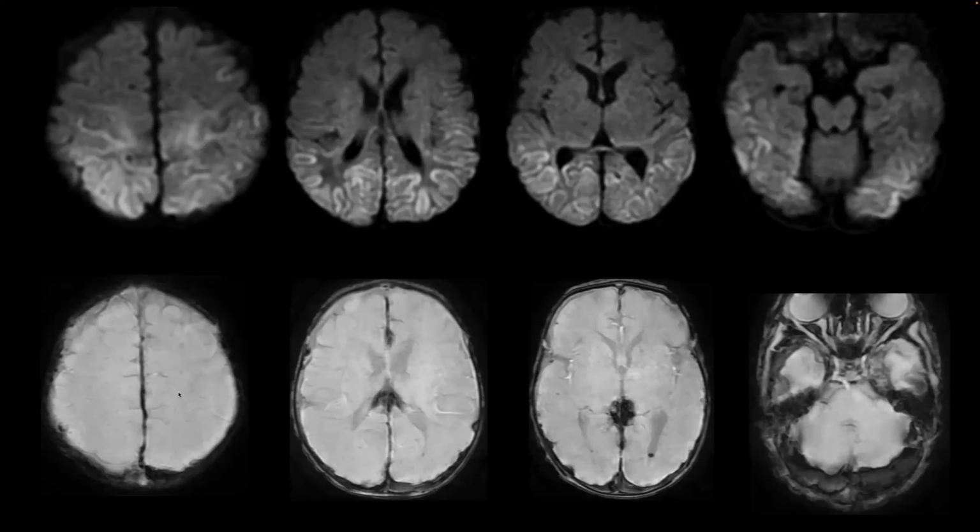These are the gradient sequences, and you can appreciate that there are subdural hematomas along the falx and the left parietal region, also extending up to the central regions. Posterior fossa, again, you can appreciate thick subdural hematomas on both sides. Some areas of intraventricular hemorrhage in the parietal occipital horns, and some foci of hemorrhage in the temporal lobes and the frontal lobe.